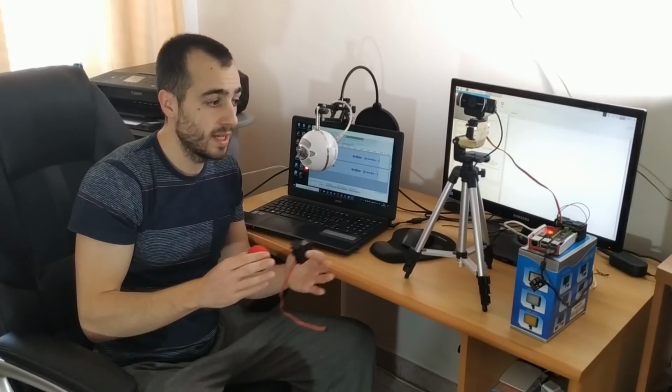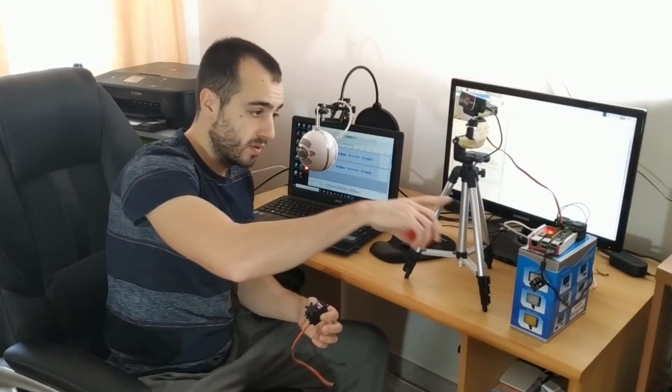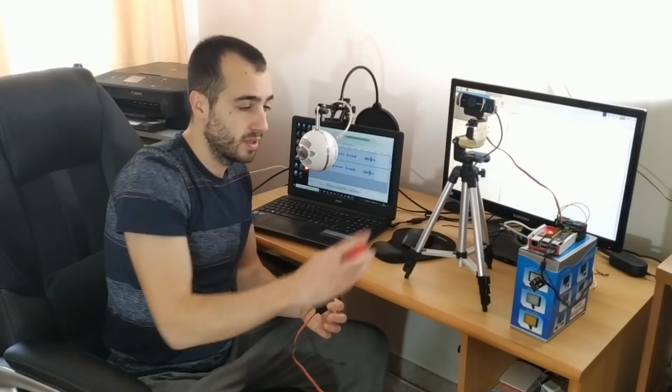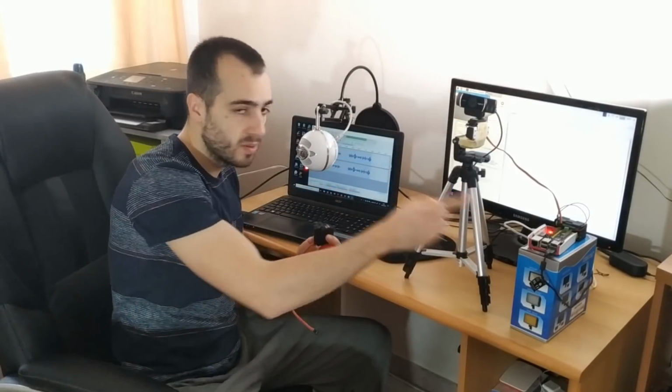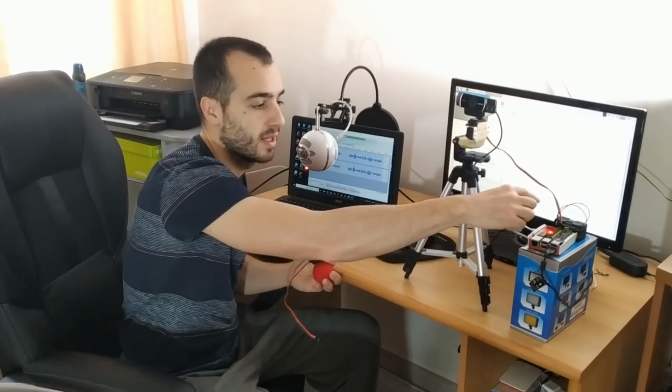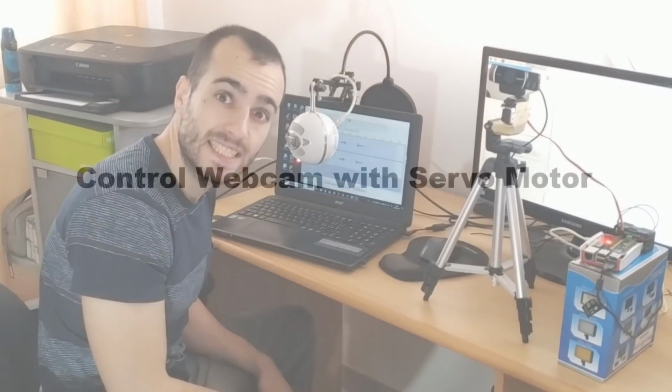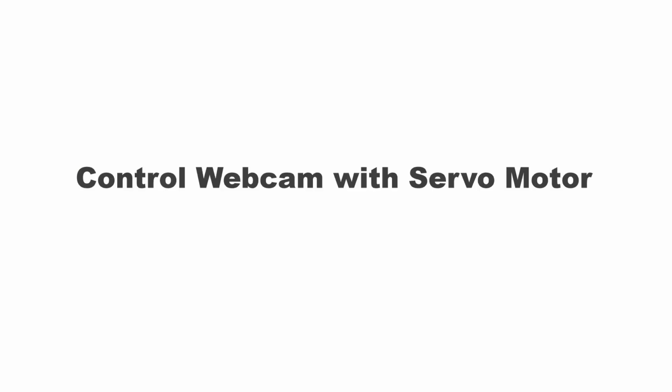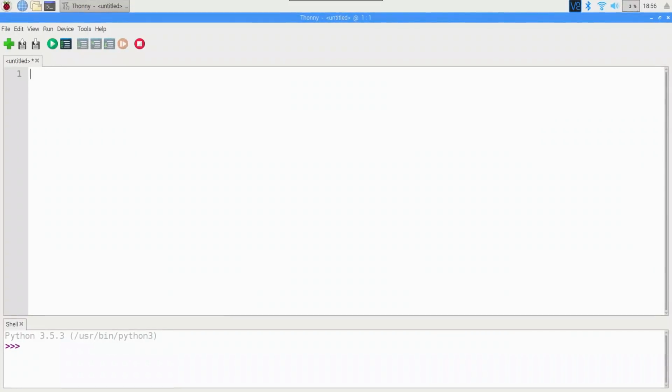So we will see now, using OpenCV and Python, how to send a command from the Raspberry Pi using the webcam. And also keep in mind that to command the servo motor, we are using a servo hat placed on the Raspberry Pi. Let's get into the coding of this part. Okay, let's start right now.